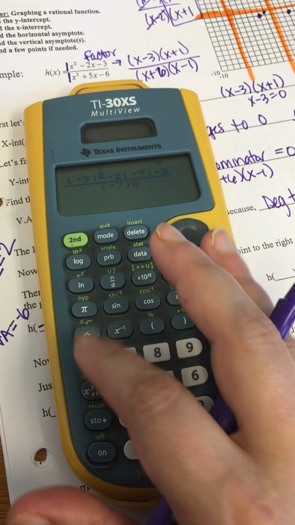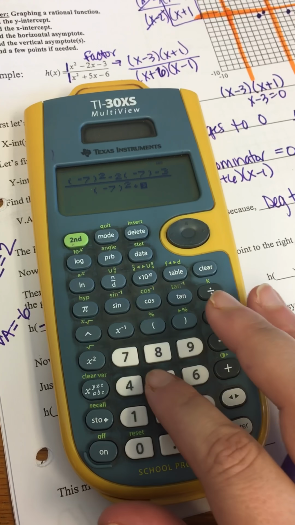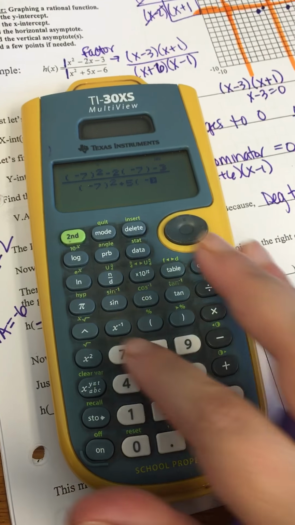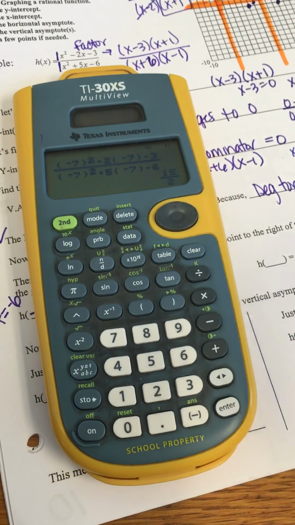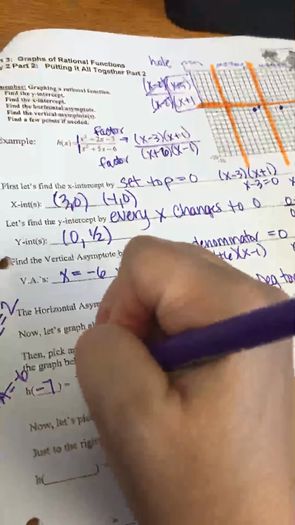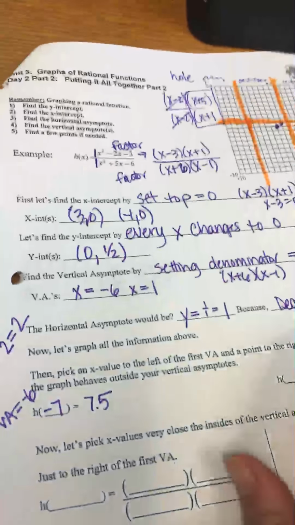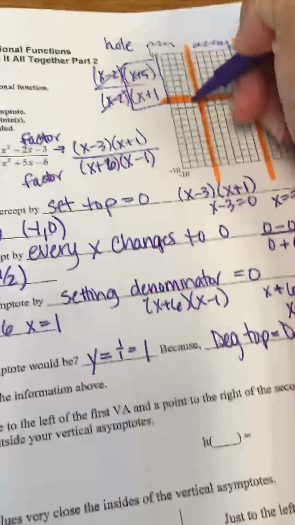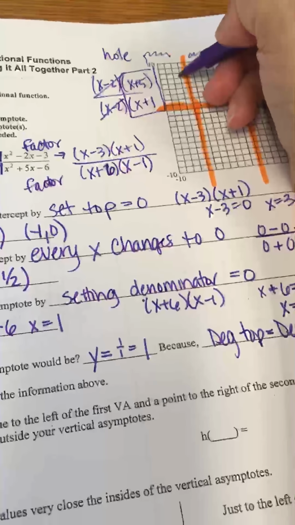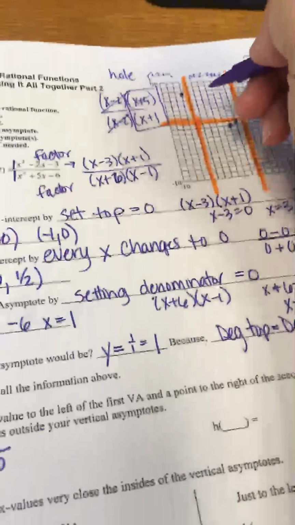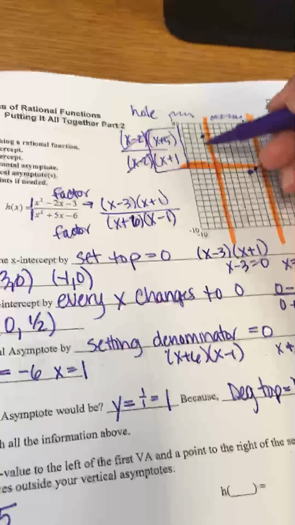Make sure when you plug in negative 7, it's in parentheses by itself, times negative 7 minus 6. All right, so I got 15 over 2, which is 7.5. So negative 7 and 7 and a half. You can see your graph is going to be up here going up that way.